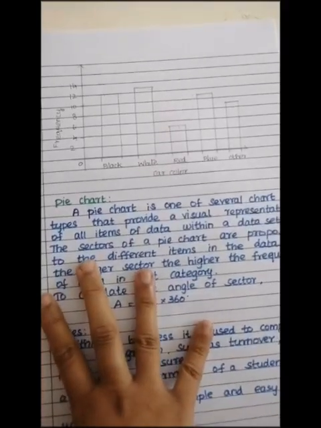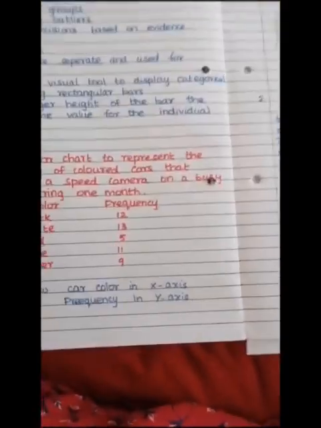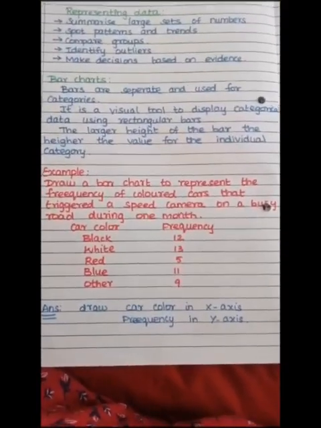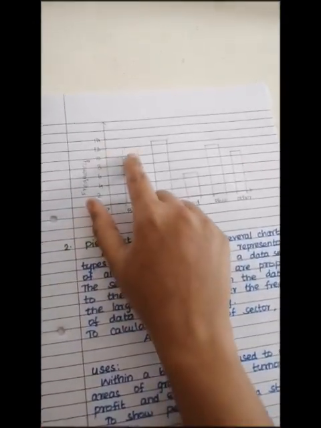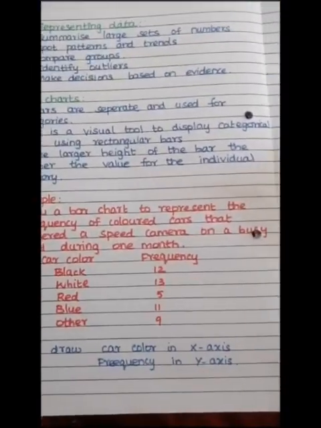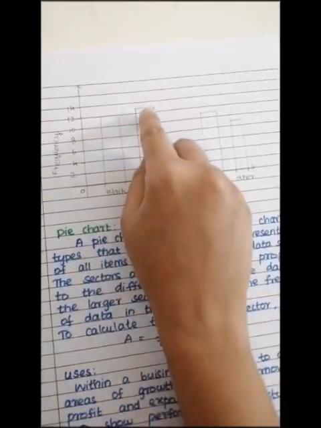Okay, this is the bar chart of this question. Black comes in 12 frequencies, so 12. White comes in 13, so 13.